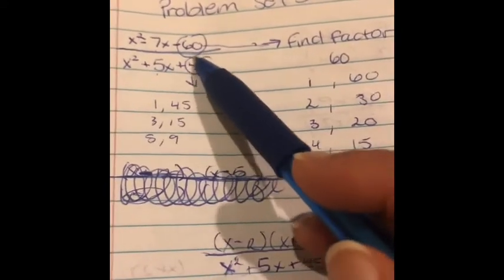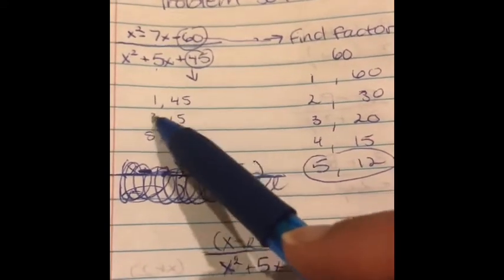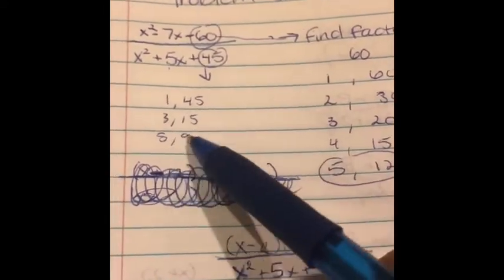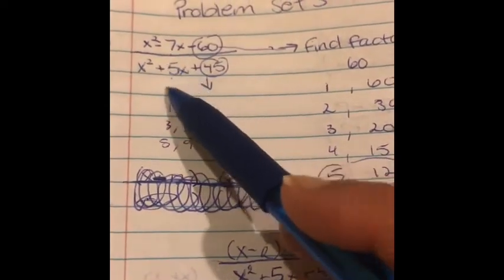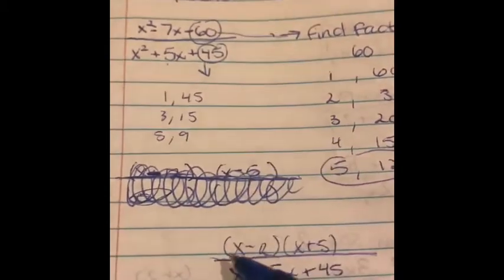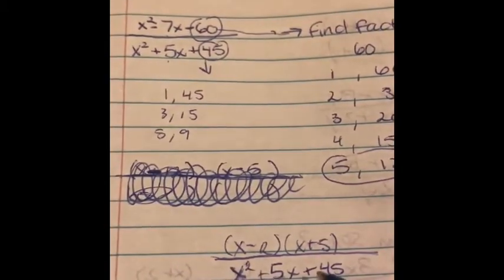Understanding we have to do the same for 45, I found the factors of 45, but since we can't find the numbers for us to get to plus 5, you just leave the denominator the same. So it would be x squared plus 5x plus 45, and this is our answer.